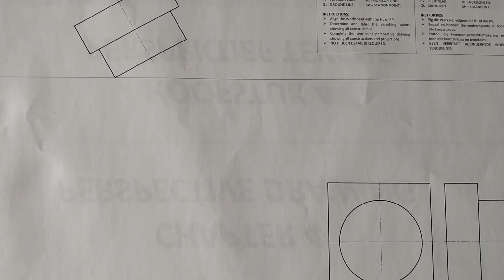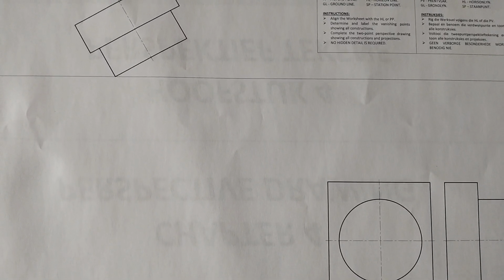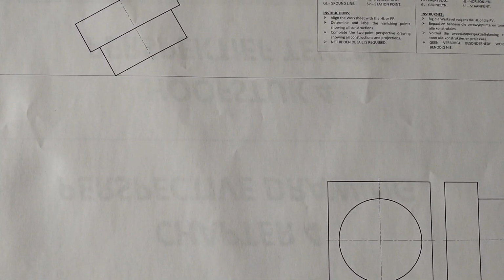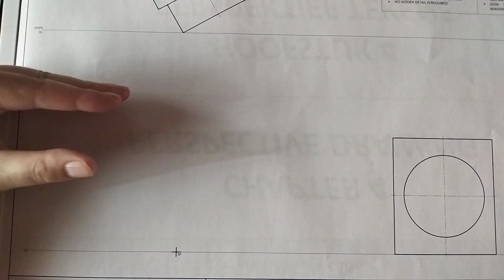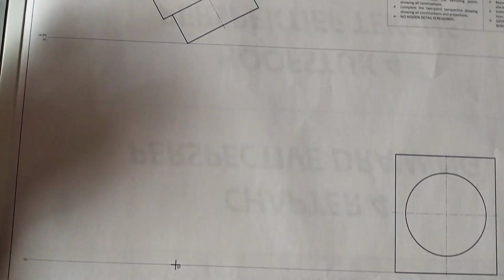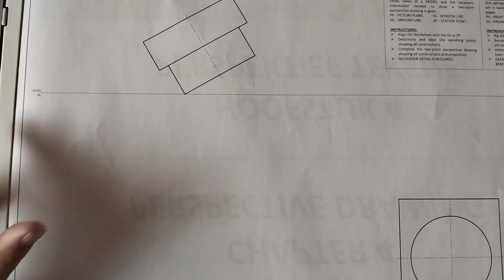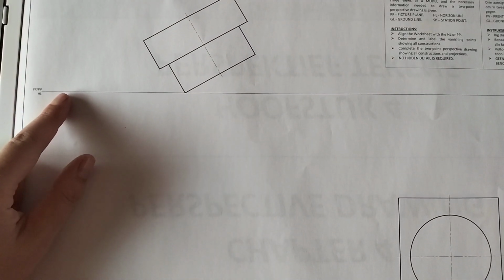Okay, so when we usually start with the perspective, we start with getting our vanishing points. Usually there is a different horizontal line, but in this case the paper plane and the horizontal line are the same, which means that our vanishing points will be on this line.